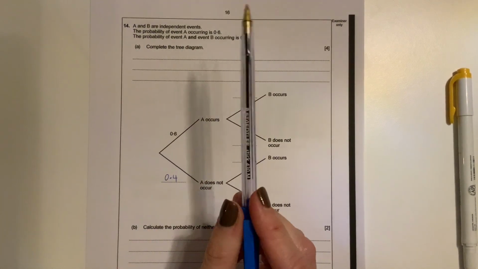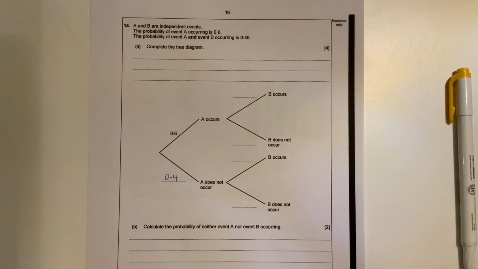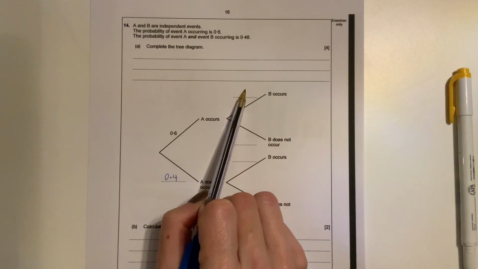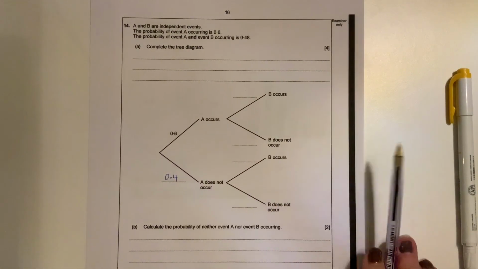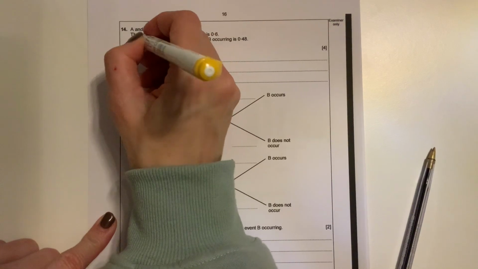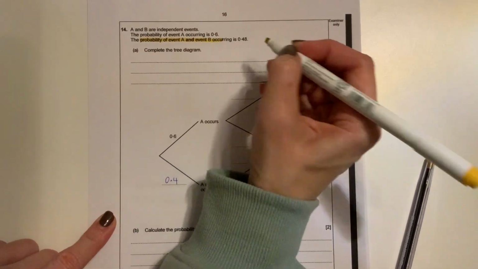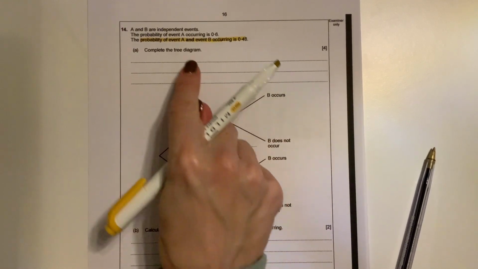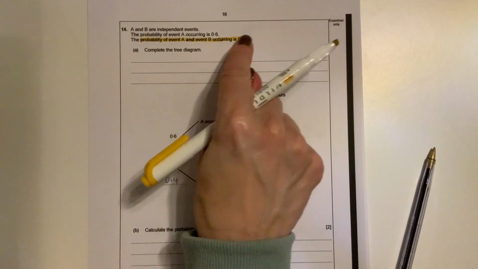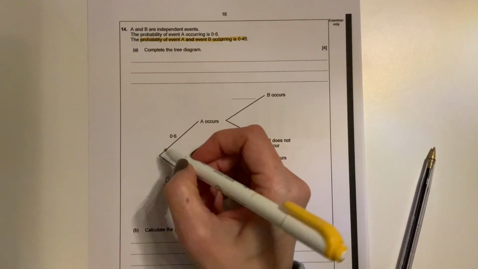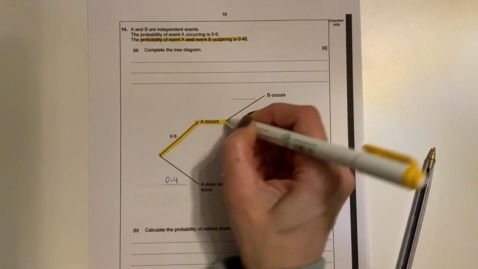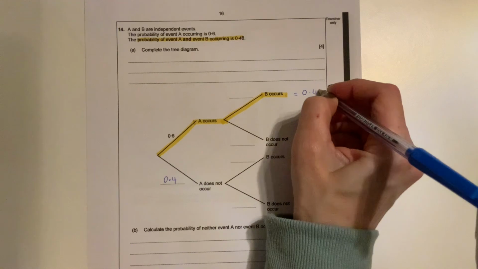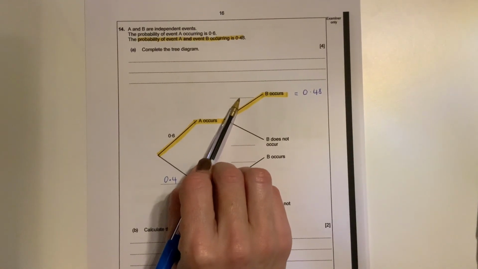Complete the tree diagram. Now, this is the common mistake that people make, is they would read that and they go, oh, that's 0.48 there because that's the other probability. But you've got to read the question. This piece of information is key to figuring out what probability goes by here. It says the two events happening make 0.48. So event A happening and event B happening actually gives us the answer of 0.48. 0.48 doesn't go here, okay?